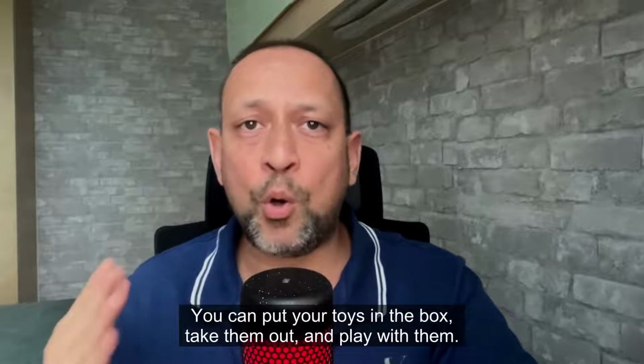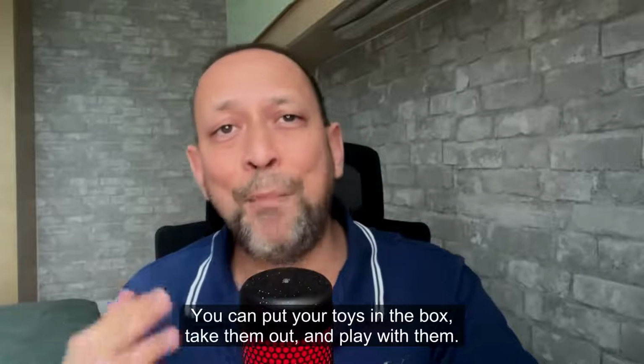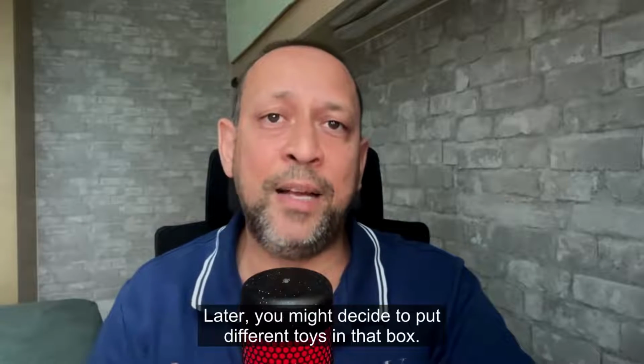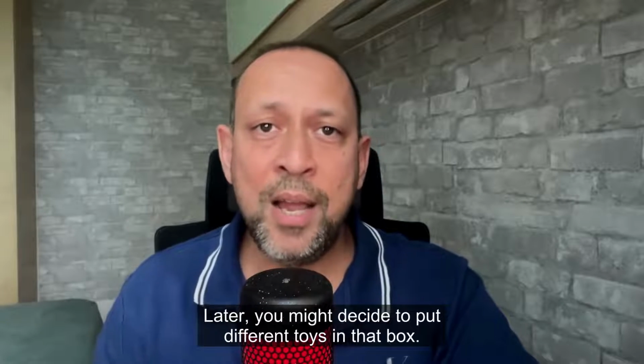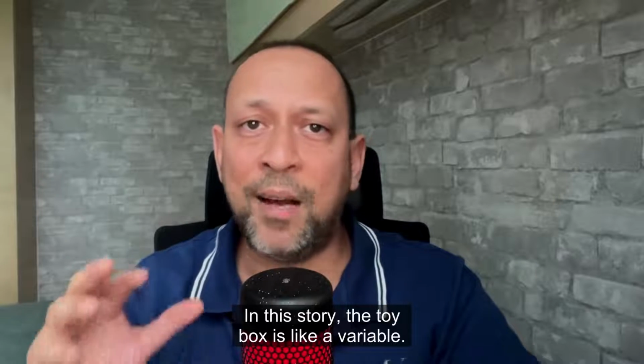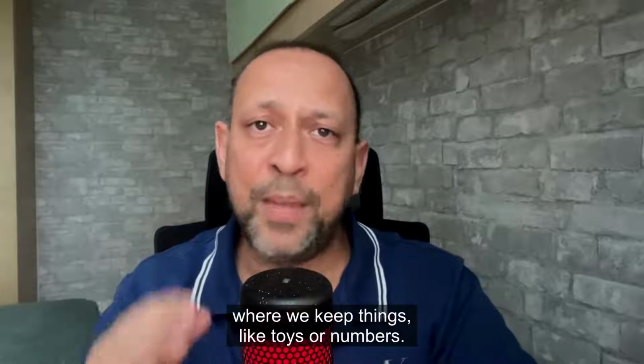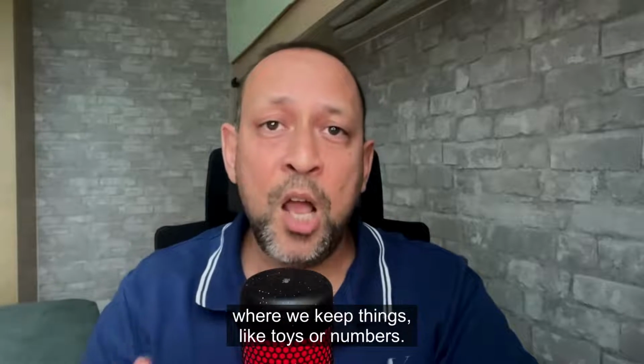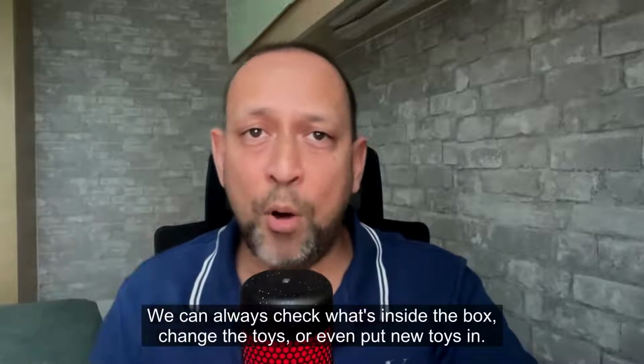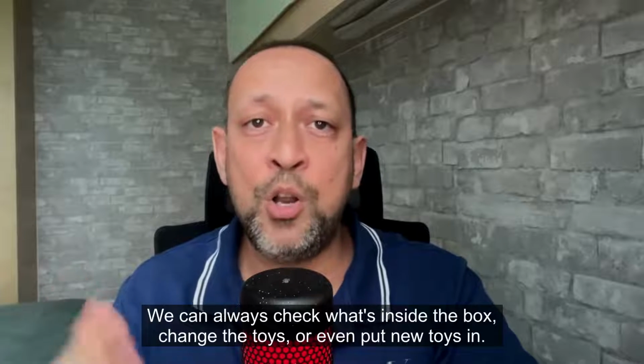You can put your toys in the box, take them out and play with them. Later, you might decide to put different toys in that box. In this story, the toy box is like a variable. It's a special place we give to a space where we keep things, like toys or numbers. We can always check what's inside the box, change the toys, or even put new toys in.